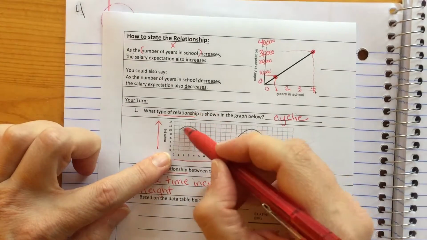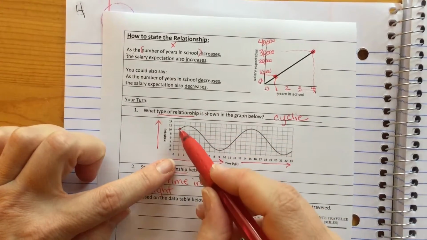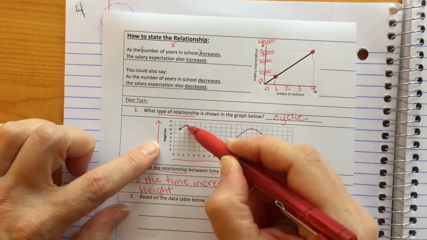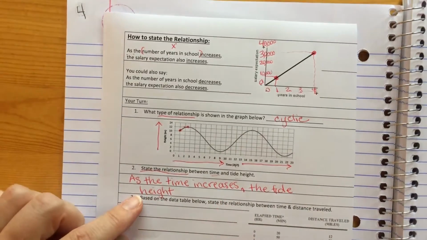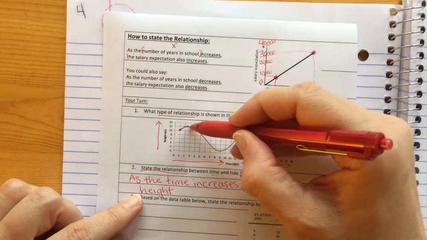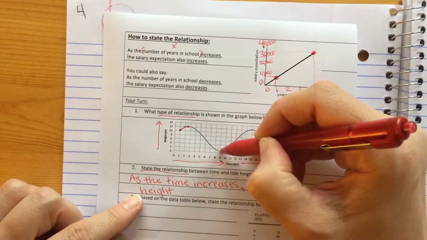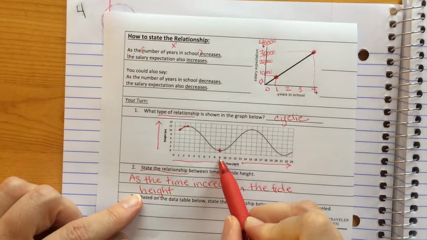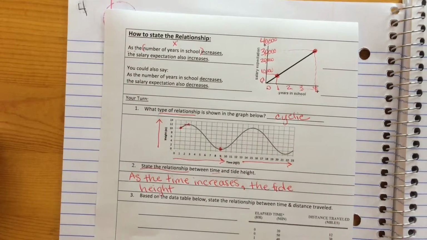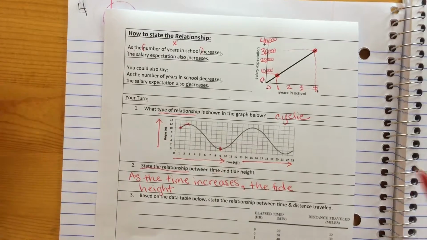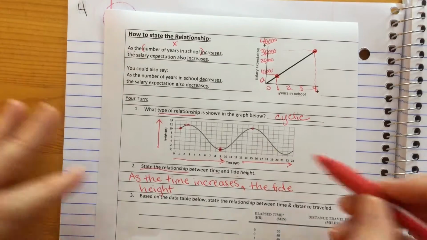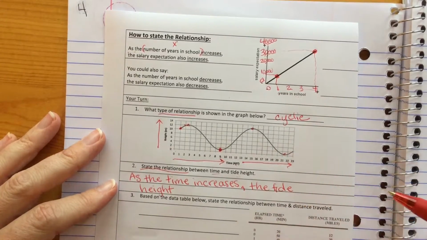As the time goes on, the tide height here, it goes up, right? It goes from 10 to 12. So should I say increases? Well, it doesn't continue going up, does it? It goes up and then it goes down again. In fact, when I get to time of 9, it's down at 2. So does it increase or does it decrease? Aha, yeah, because look here, it's going to increase again. So this is actually increasing and decreasing, increasing and decreasing.